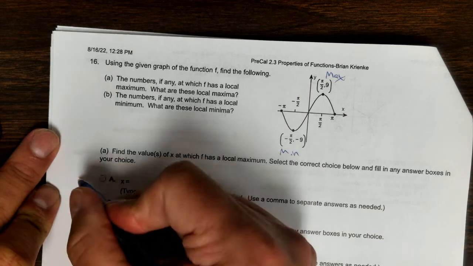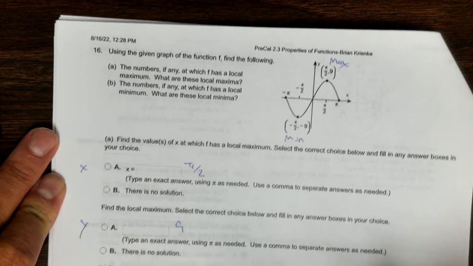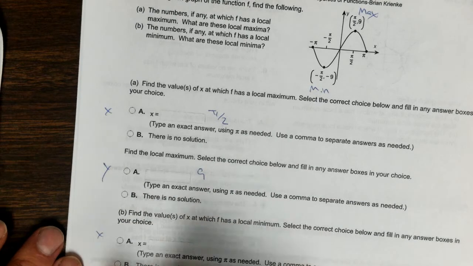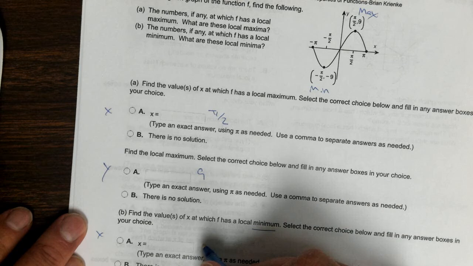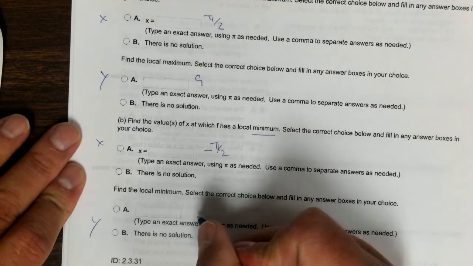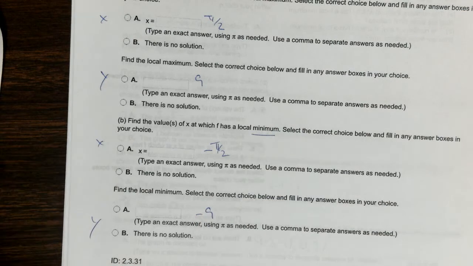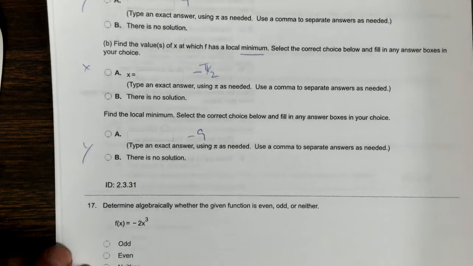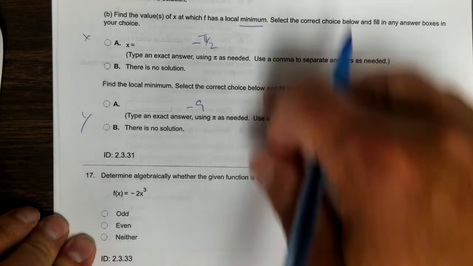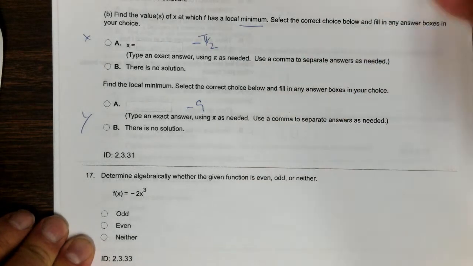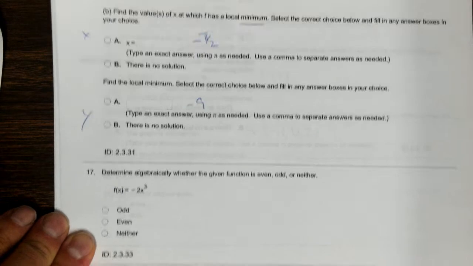So think of this as the x, this is the y, and again x and then y. This is for minimum, so this would be negative pi halves and -9. Okay, so those look longer, but it's actually quick once you get the hang of it.